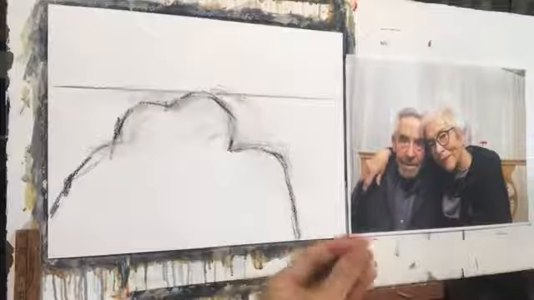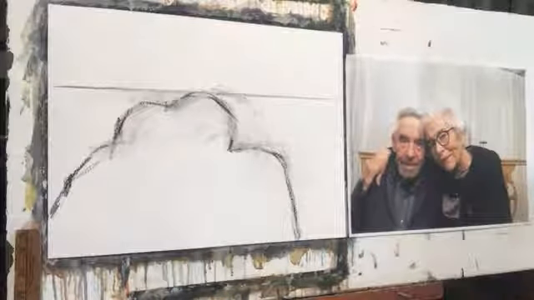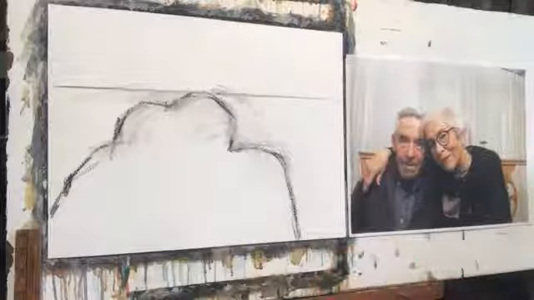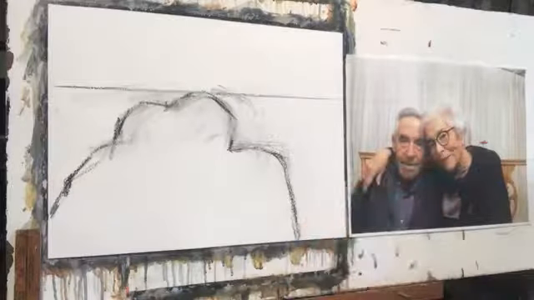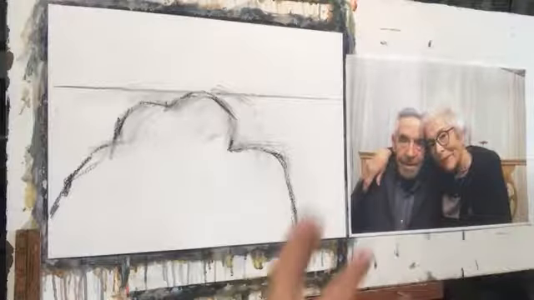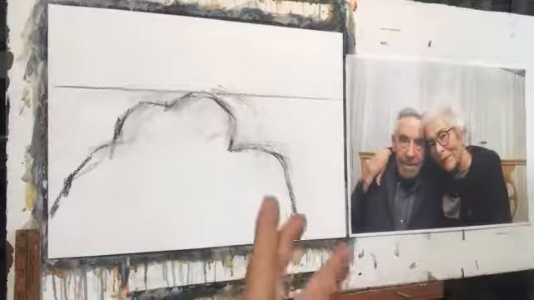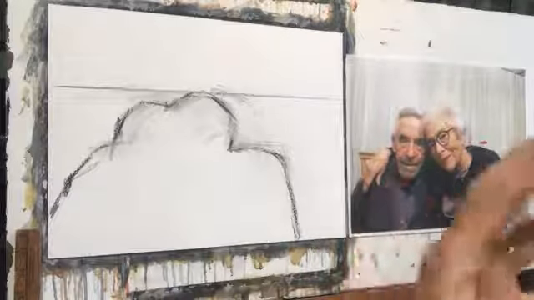Because it's our parents, we're going to have a different approach, a different emotional bias. And by bias I mean criteria. We're going to feel like we're not doing a good job. We already feel we're not doing a good job with portraits anyhow at the very beginning. But with this, it's just going to be very confronting.